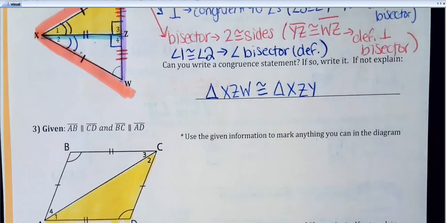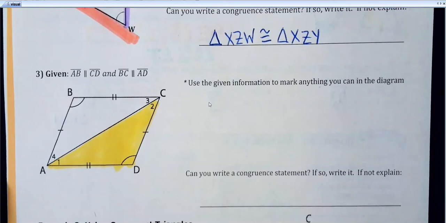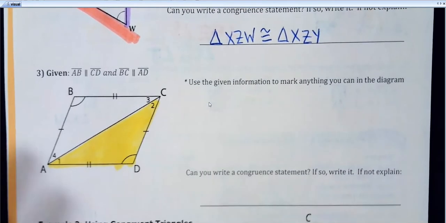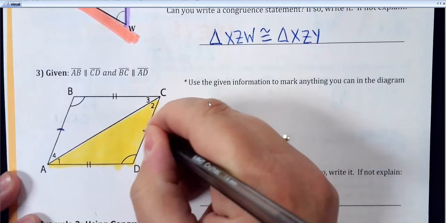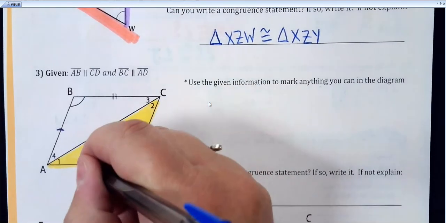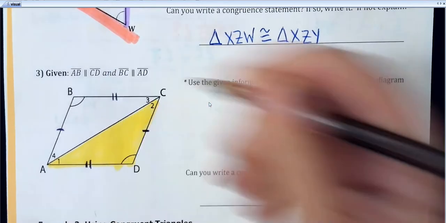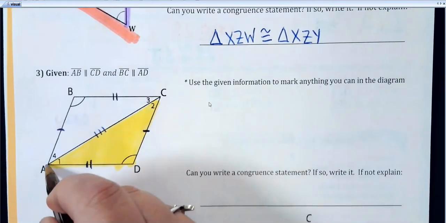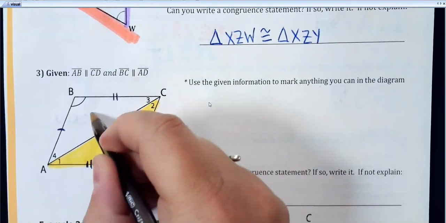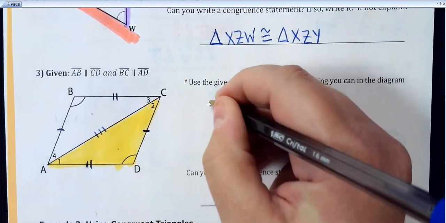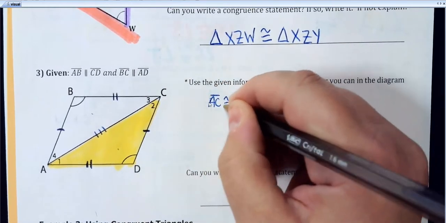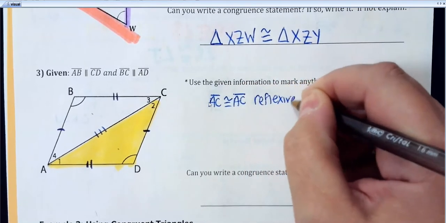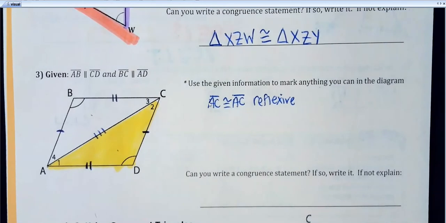All right, I have one more, and then we'll do one at the bottom that's just a little different. So here's what I have. Anything I can mark in the picture. So I already have one set of sides, left side, right side, top and bottom. Those are already marked congruent, and I am just going to say, hey, AC, that segment is in the white triangle and the yellow triangle. So I didn't have this marked, so I'm just going to defend this real quick. AC is congruent to itself. That would be your reflexive property. Then I have all three sets of sides.